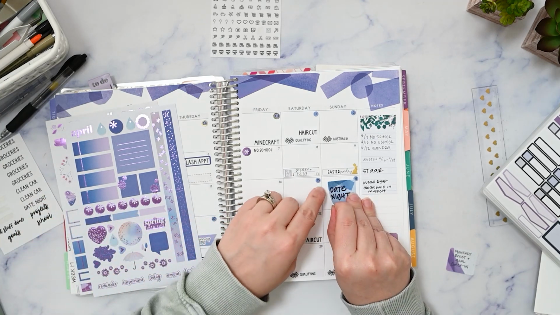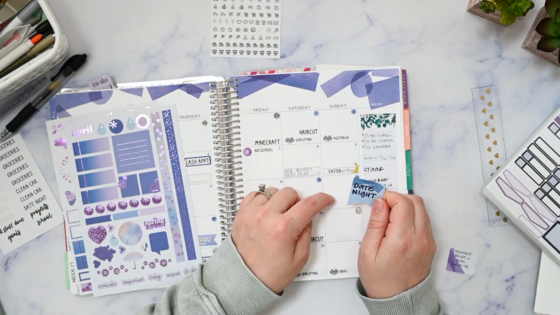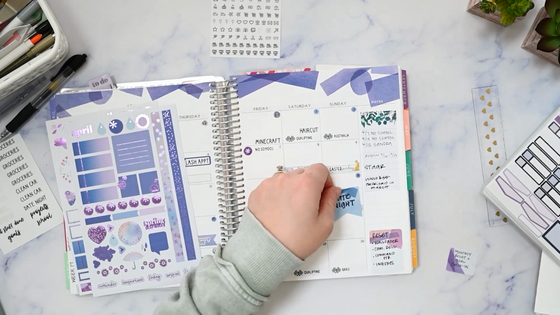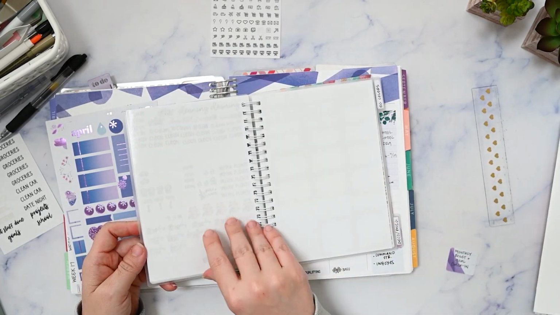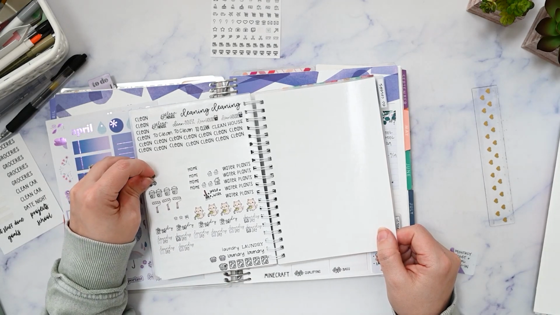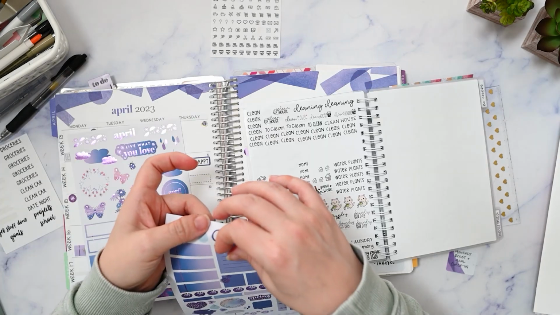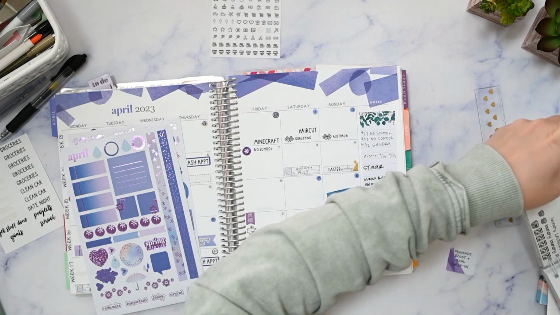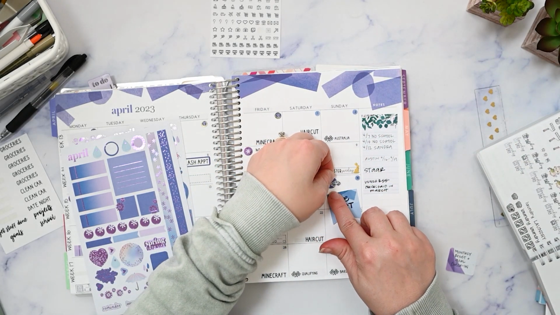So I want two things here. I wanna write drive to Austin, and then I want to just put that we're gonna have a date night. Let's see what kinds of stickers we have here. I have a little car, that'll work for drive to Austin. So I'm putting the car on this little circle, and then I'm gonna just write down here.